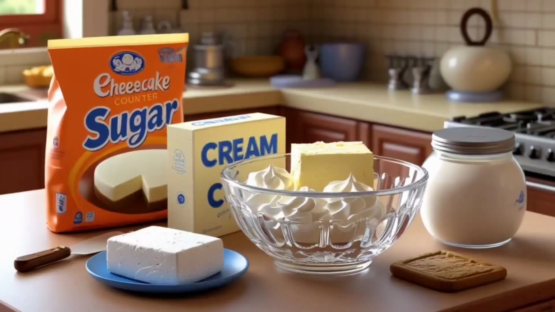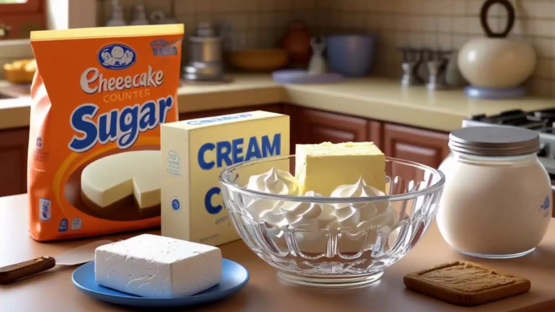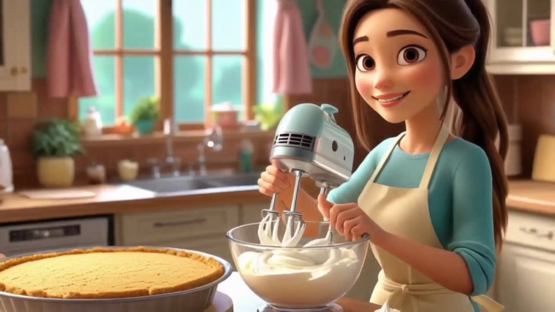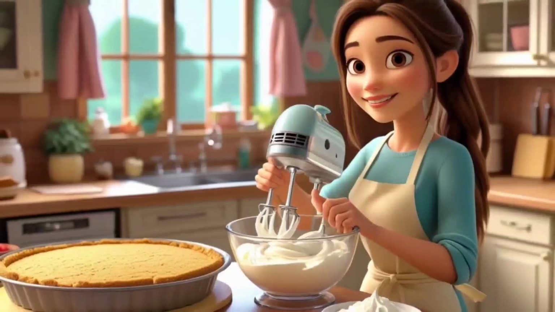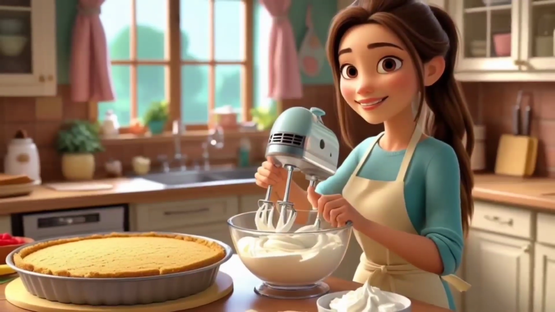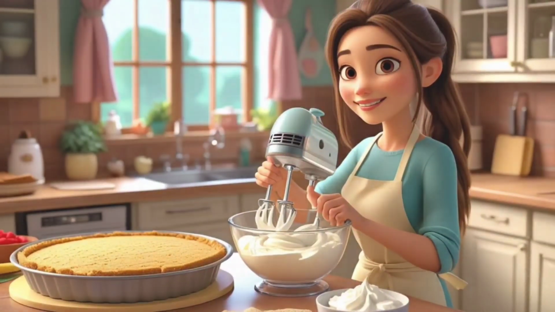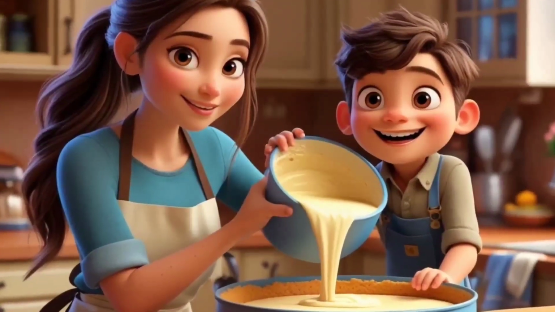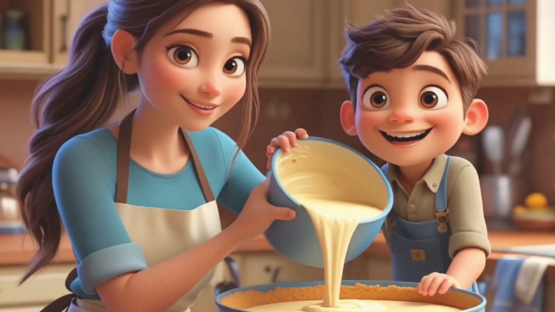Now, let's make the filling. In a bowl, mix cream cheese, sugar, and whipped cream. Stir until it becomes smooth and creamy. Then pour this mixture on top of the biscuit base in the pan. My little cousin was so excited when he saw the creamy filling go into the pan.